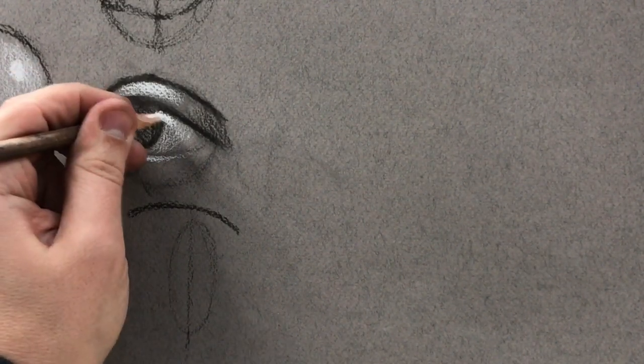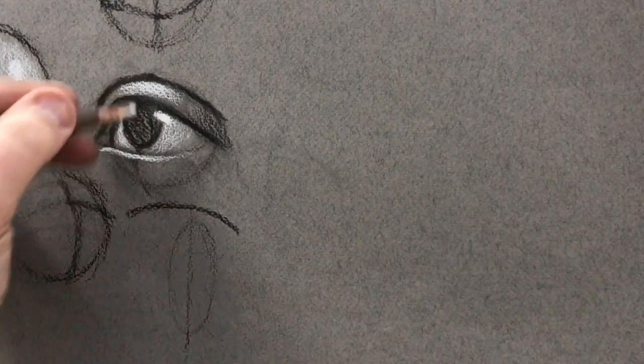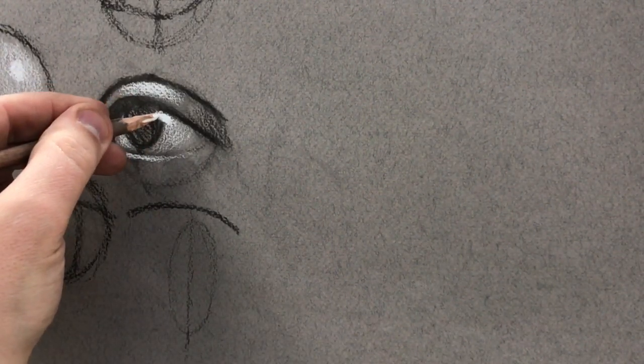Maybe I can filter a little bit of light into this side. But again, I don't want to get too carried away. The highlights are going to be the brightest because the eye is reflective. So the highlights are picking up the light. They're going to always be lighter than any other areas. Okay, so I've just blended out some of these values.